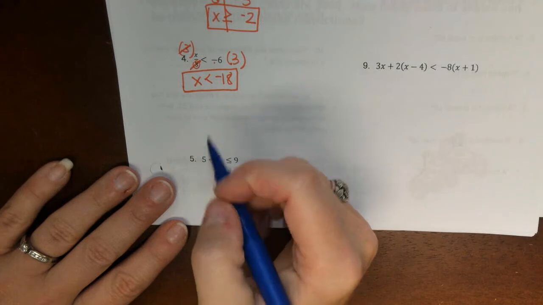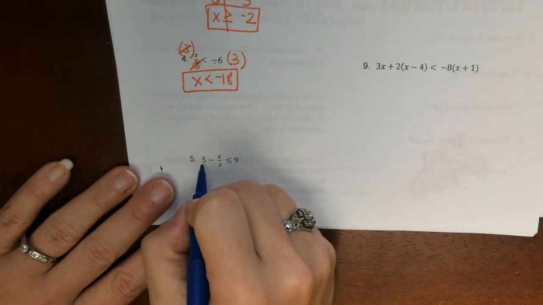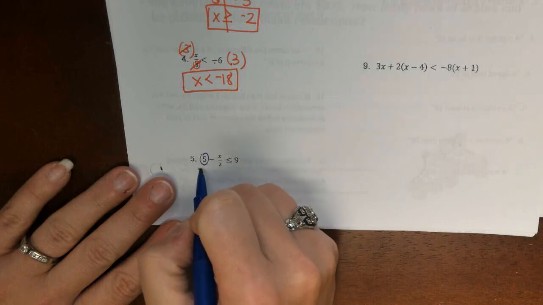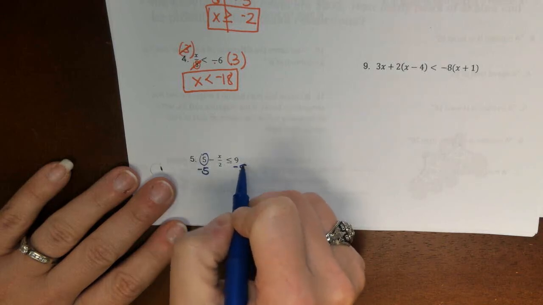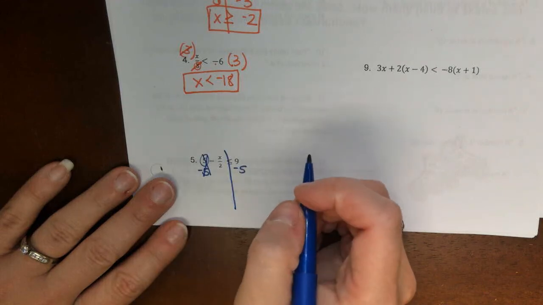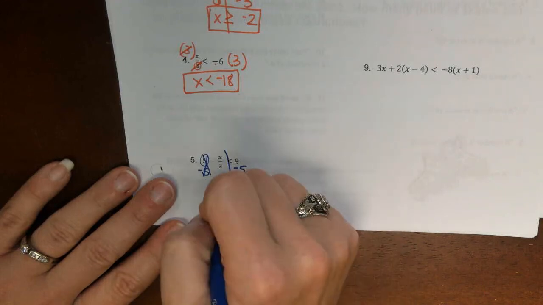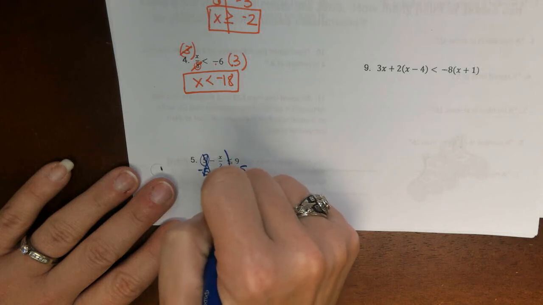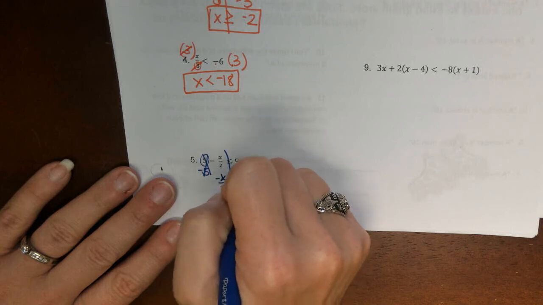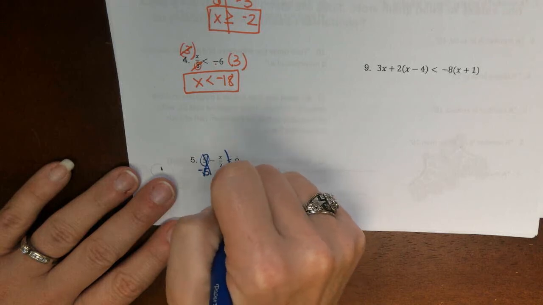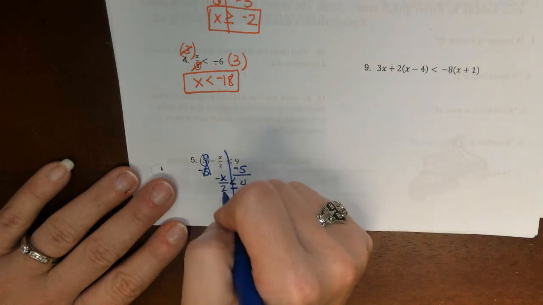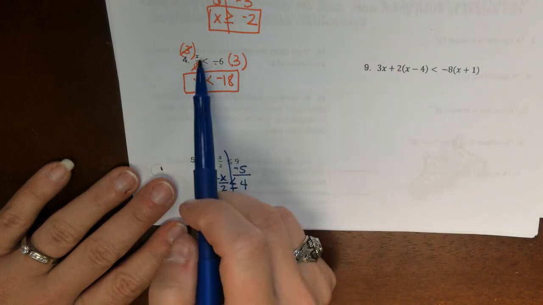Number 5. Okay, we're going to take this 5 here, and we're going to move it to the number side. So we're going to subtract 5 from both sides because we want to zero that out, and 5 minus 5 is 0. So now we're left with a negative x divided by 2 is less than or equal to 9 minus 5, which is 4. Okay, so now we have x with a fraction here, just like we did in this problem.